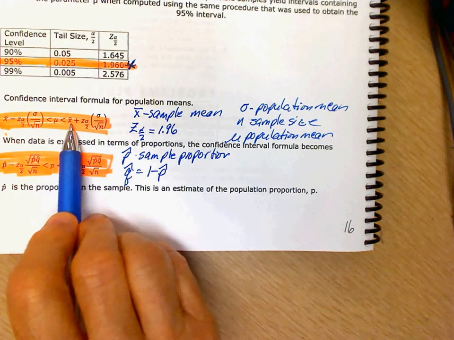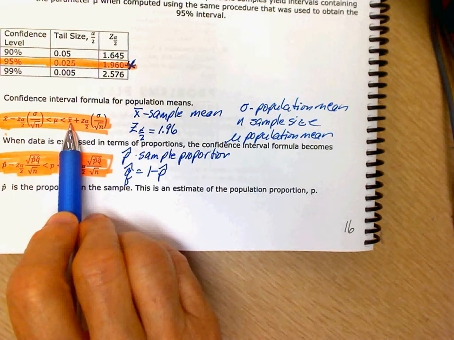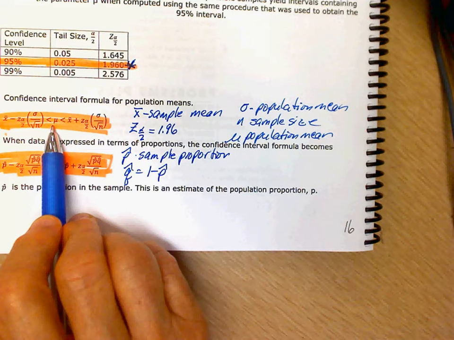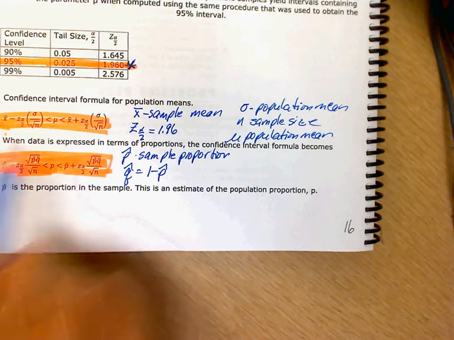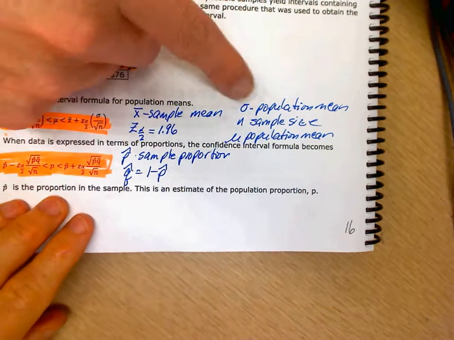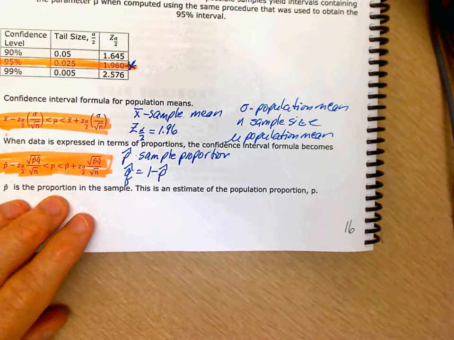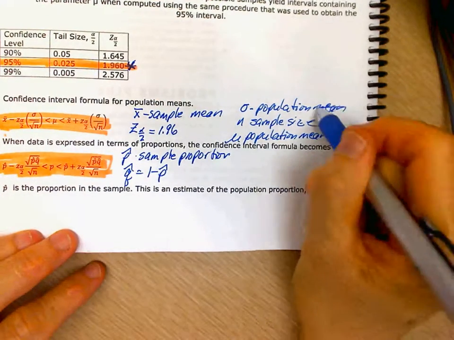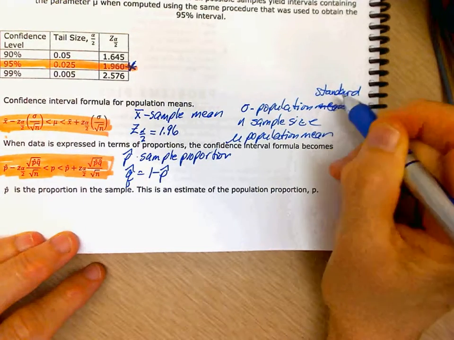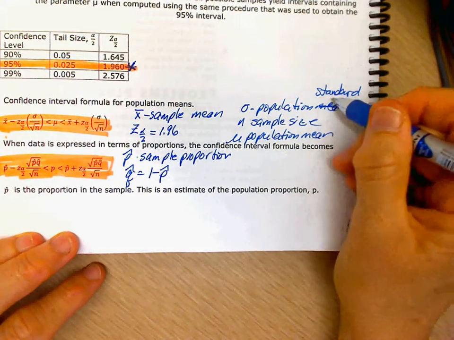No, I mean the population mean on the left, mu and sigma. I'm wondering about these, because wouldn't these be the same thing? Oh yeah, this is population standard deviation. I'm sorry. Thank you so much for that.